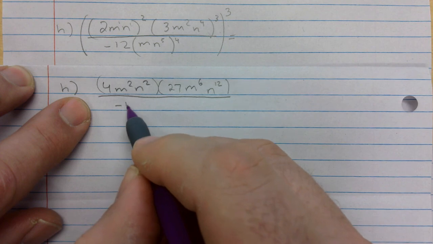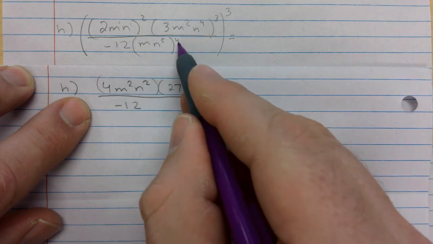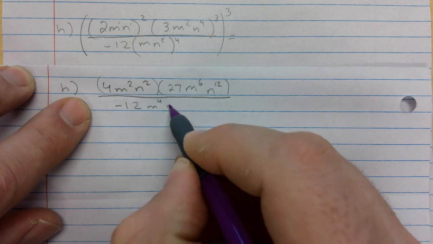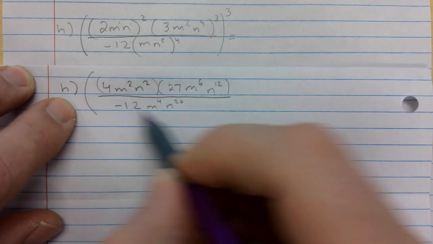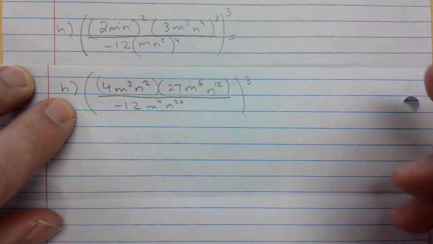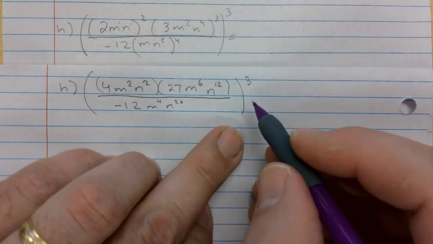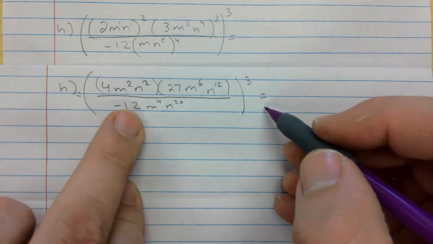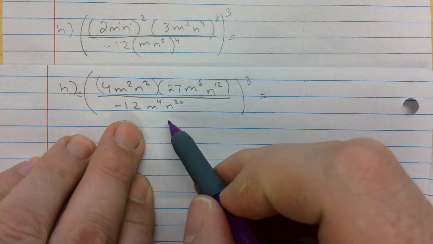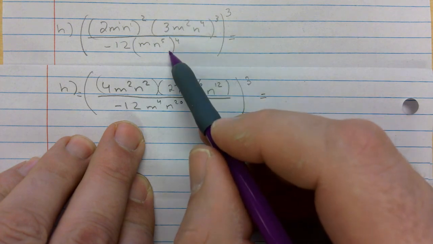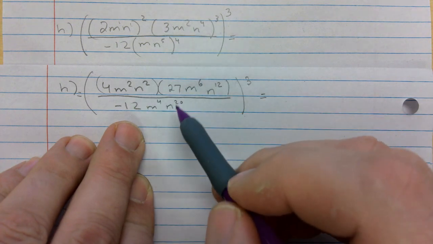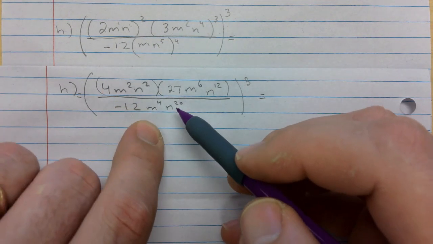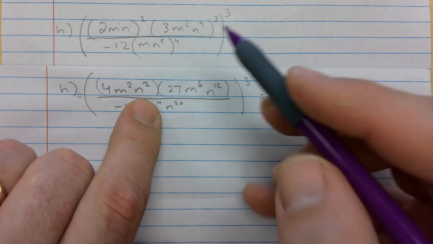You're left with negative 12 in the denominator. This is applied just to that, so it's m to the 4, n to the 20. All of that still to the power of 3. Okay? Equal sign, right? Don't forget that. And then here, now, what I did, I cleaned up the denominator. You can clean them up both in one step, but right now I'm going to focus back on the numerator.